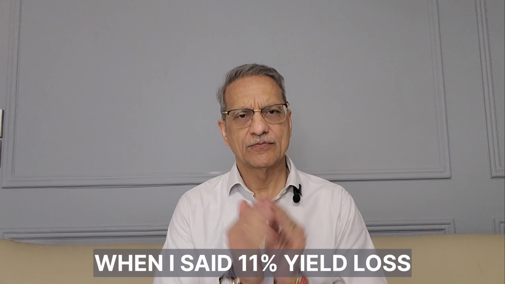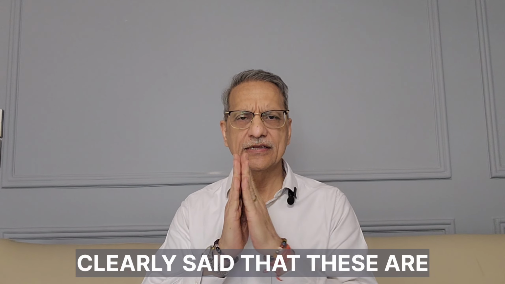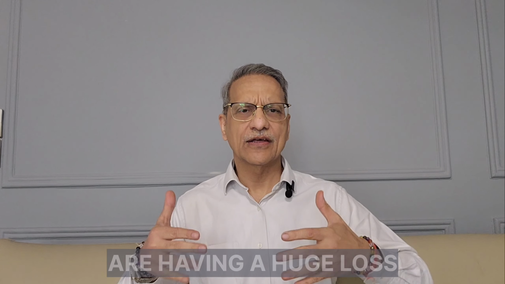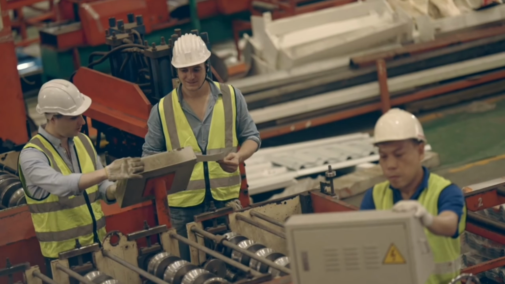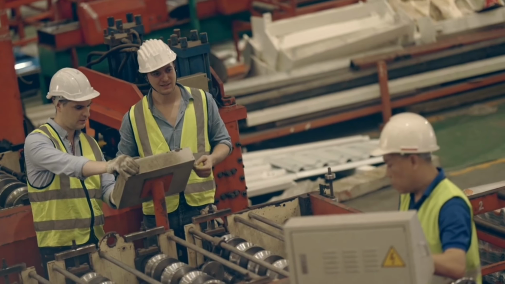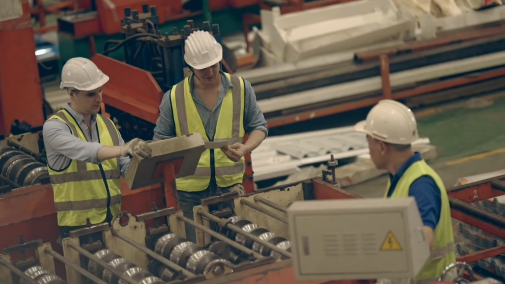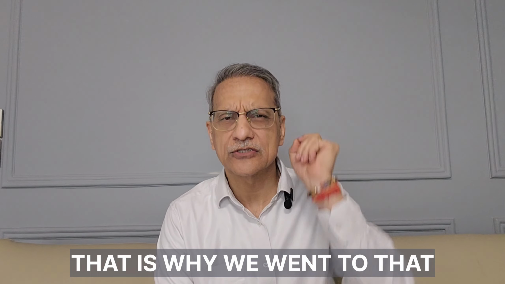In the first case, when I said 11% yield loss, this patented process, the material specifications clearly said that these are the sources of material, this is the specification of material. Yet, when we worked on one of the sources with the supplier, we said that we are having a huge loss. This is our specifications, this is what we procured from you, what can we do differently? And we told him one thing extra, that whatever is getting lost was carbon dioxide. So we actually had an internal analysis of where the loss was happening. That actually took us to the queue where the loss was. That is why we went to that specific supplier.